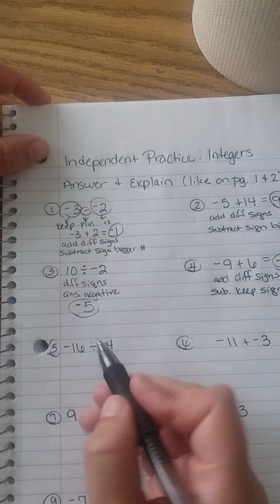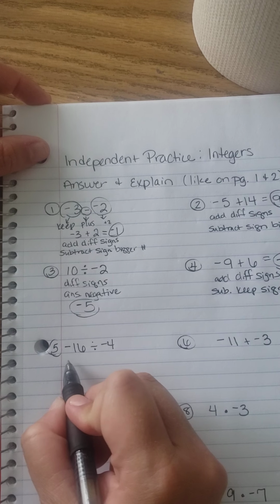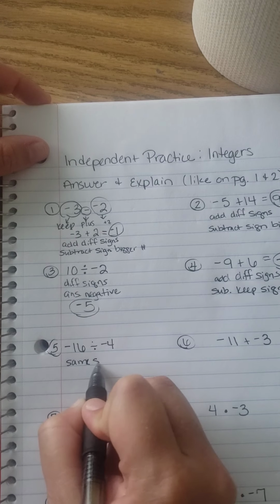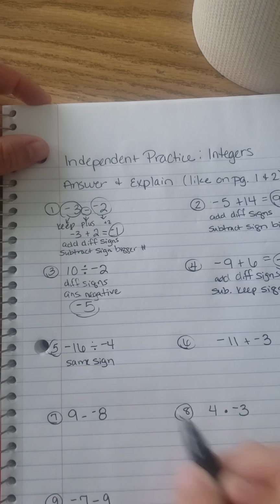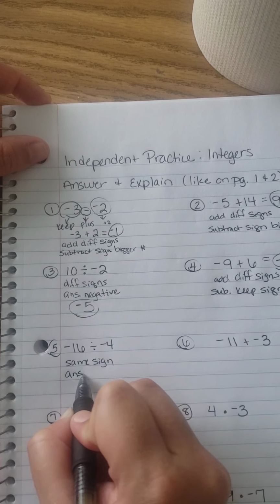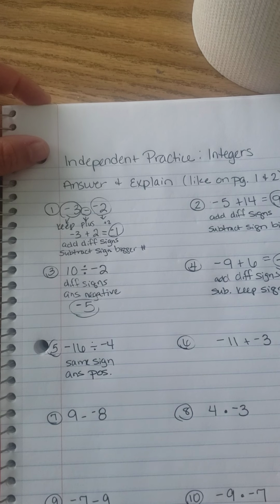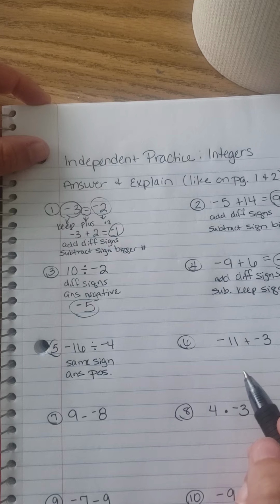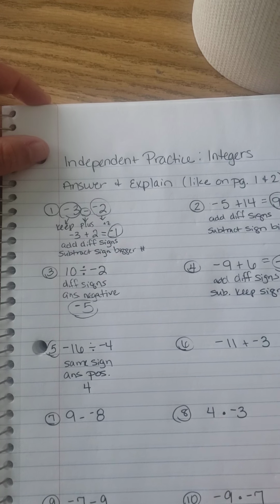Simple division. Dividing with the same signs. The -16 and the -4 have same signs. Same signs means the answer is positive in a division problem. So 16 divided by 4 is 4. Answer will stay positive.